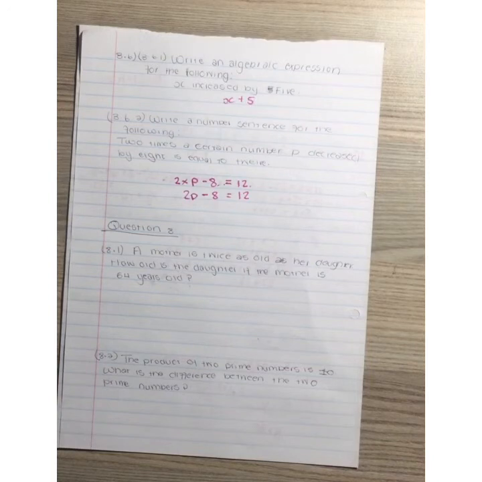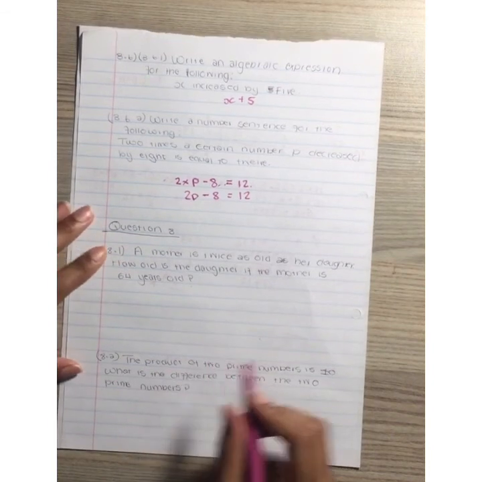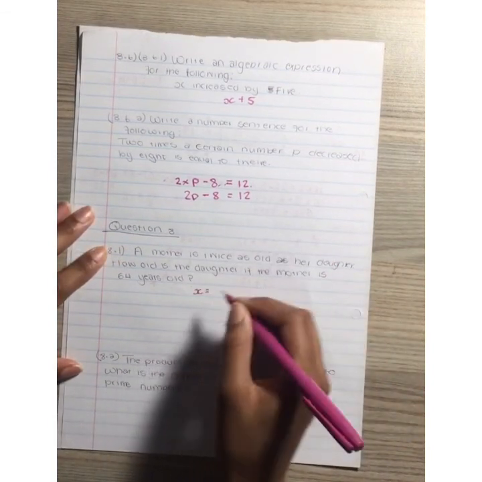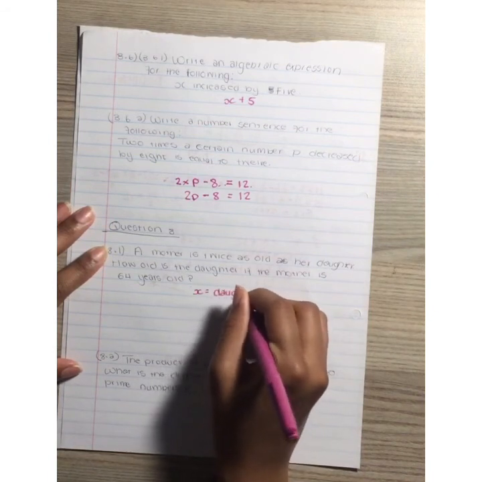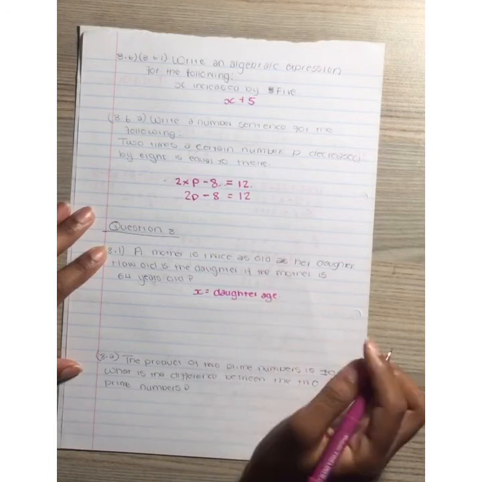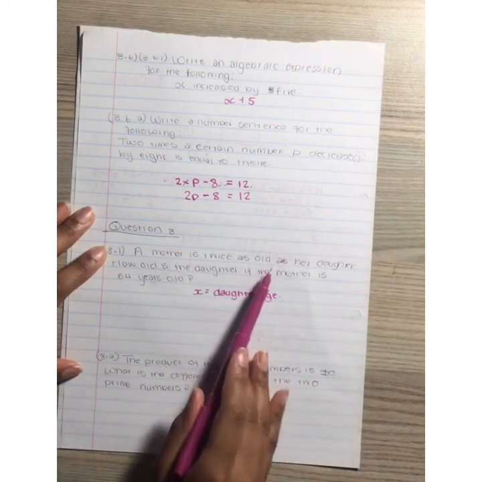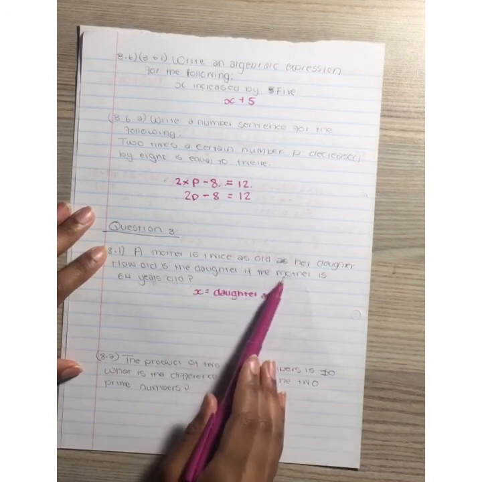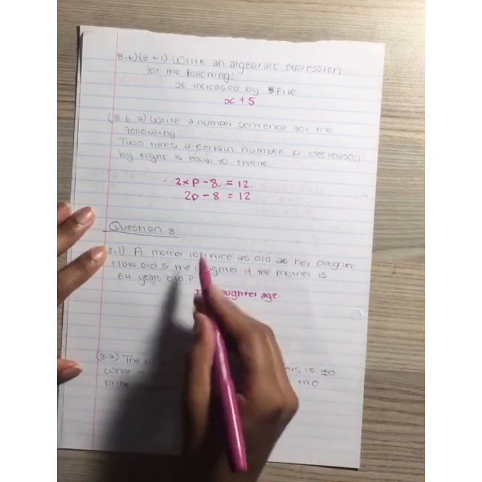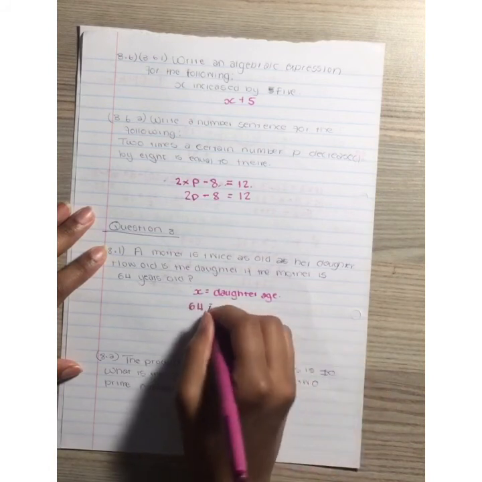Okay, so question 8 says a mother is twice as old as her daughter. How old is the daughter if the mother is 64 years old? Okay, so the mother is twice as old as the daughter. So the daughter's age, we're just going to keep it as X. We're going to say daughter age. And then we'll say the mother. A mother is twice as old as her daughter. How old is the daughter if the mother is 64 years old? So the mother is 64.